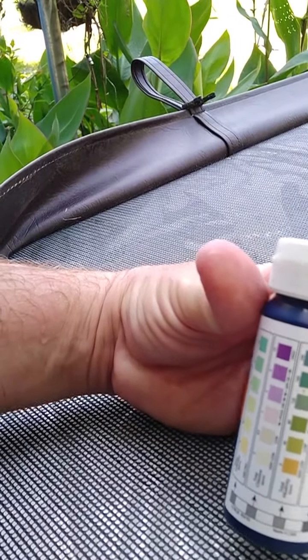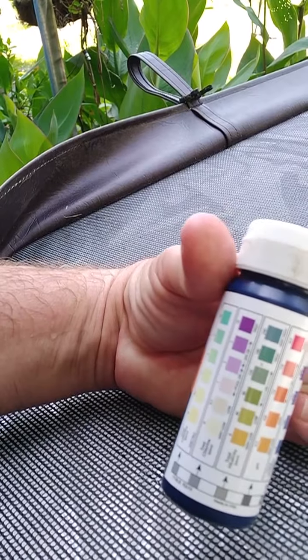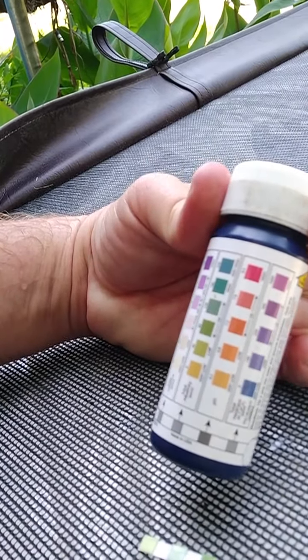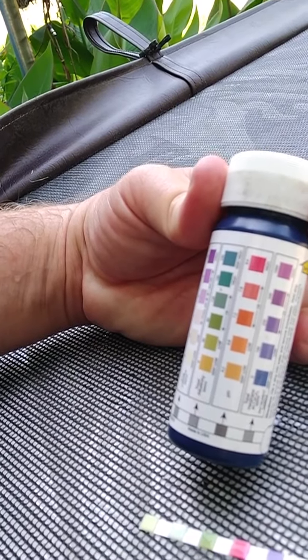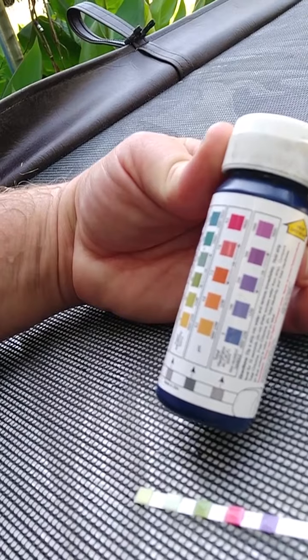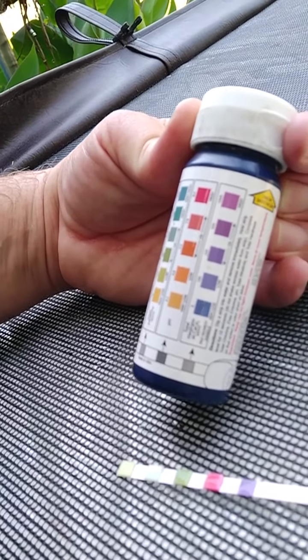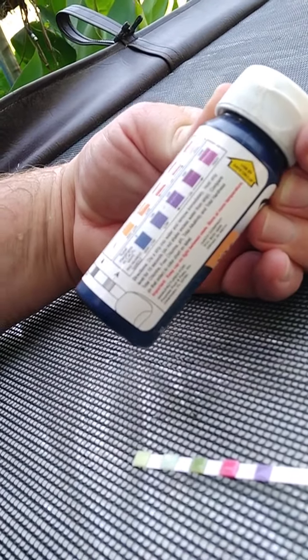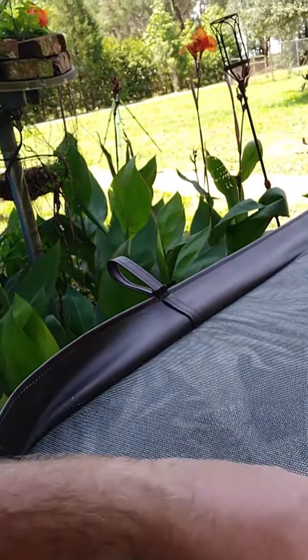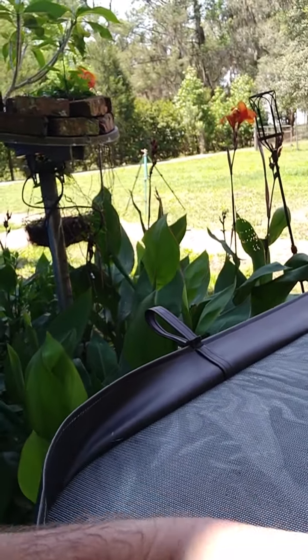by the color changes there, I need to add some chlorine. My total alkalinity is a bit low. My pH is high, so that needs to come down. And then my total hardness is a bit high, so I need to add something in to take down that hardness. Now, what in the world is pH?